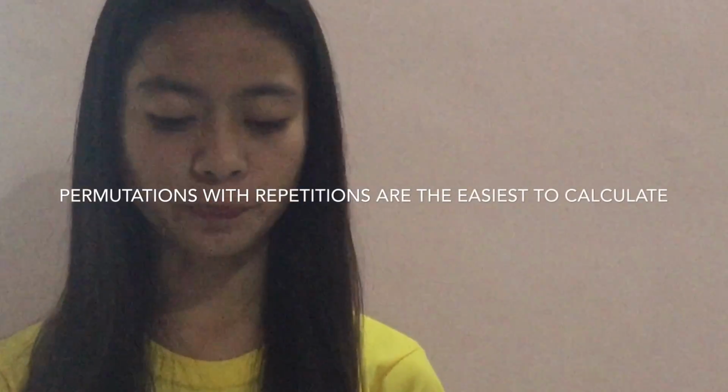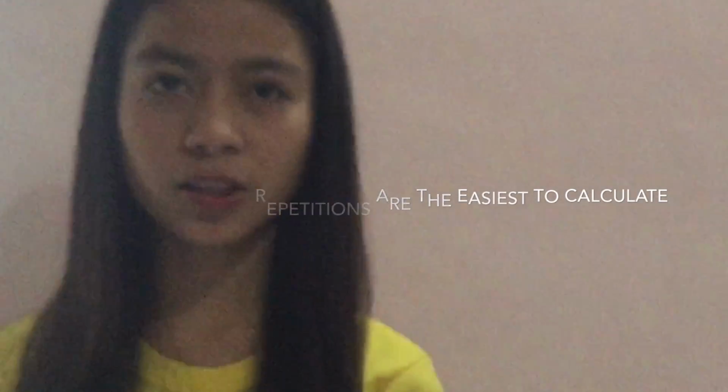Permutations with repetition. These are the easiest to calculate. When a thing has n different types, we have n choices each time. For example, choosing 3 of those things, the permutations are n times n times n. More generally, choosing r of something that has n different types, the permutations are n times n, r times.